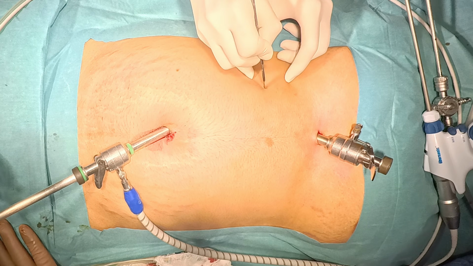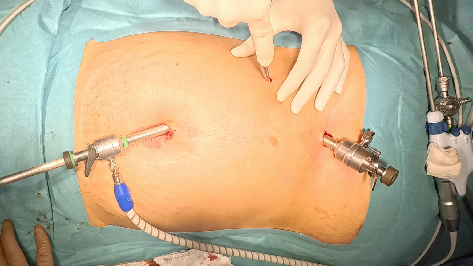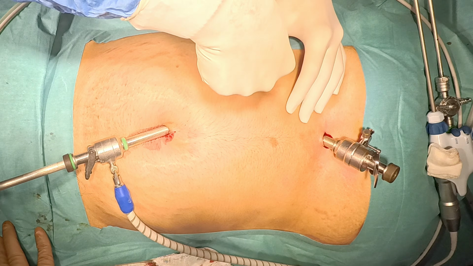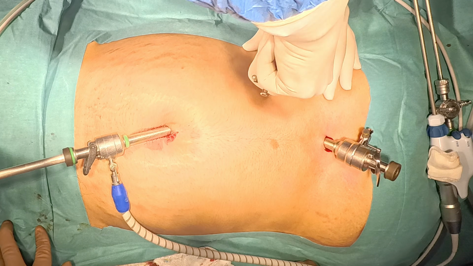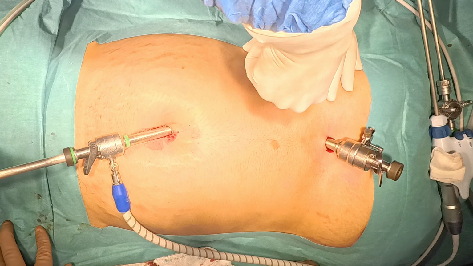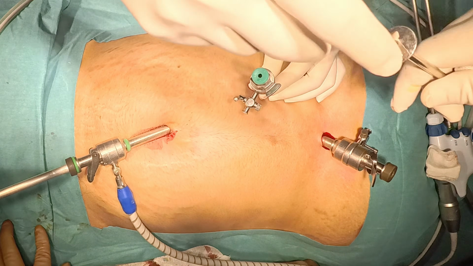The third port you can ask your assistant to introduce. This is at the mid-clavicular line just below the costal margin, or if the liver is enlarged then you can put it just below the fundus of the gallbladder. So, this is the third port that will be the surgeon's left hand for the atraumatic grasper.